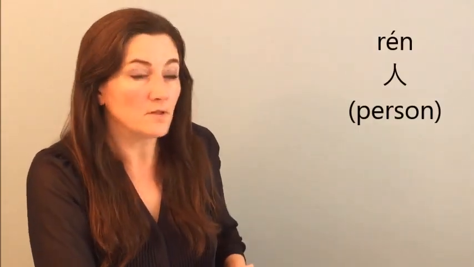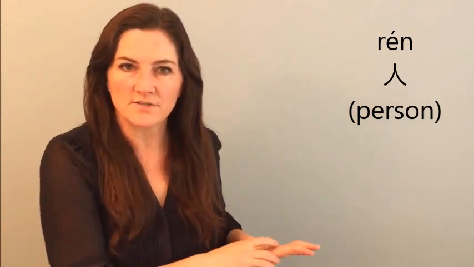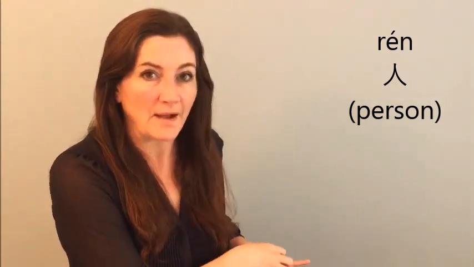Now, page 6, this is what you're going to see. 人 means people. Look at this character. See how it has almost like 2 legs? It's one of these characters that has a little bit of pictographic background to it.